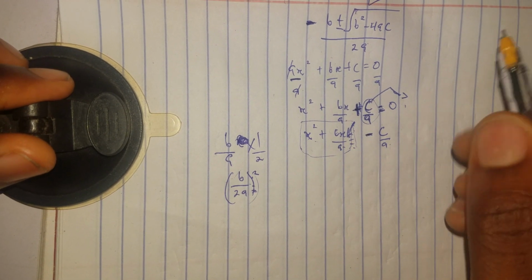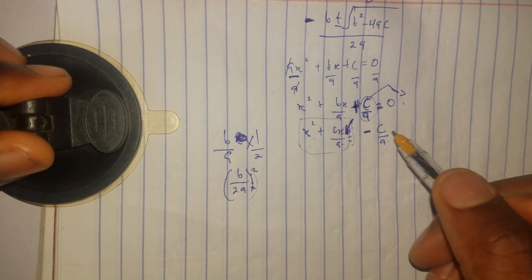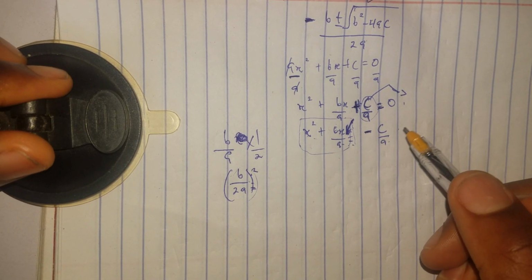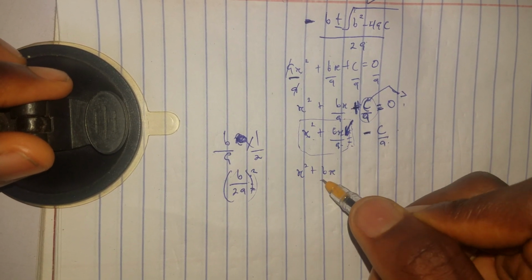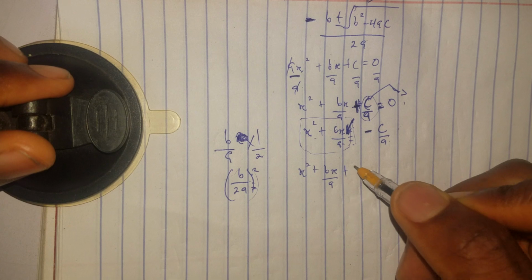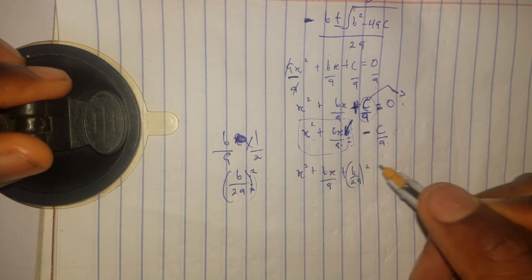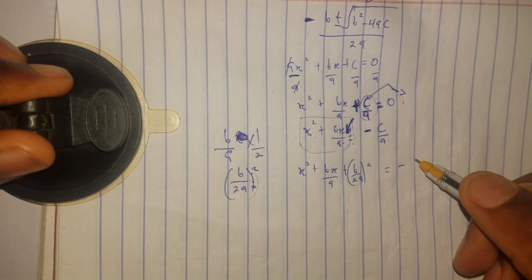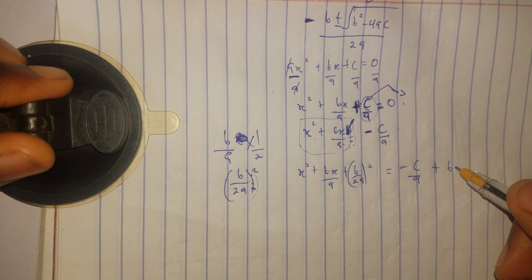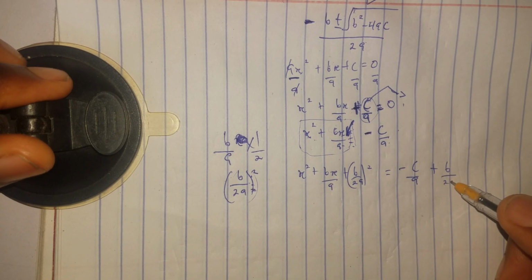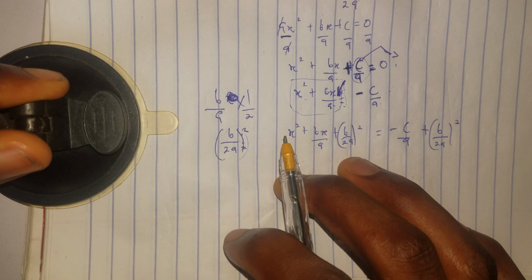Now you know that according to the laws of mathematics, anytime you add something to the right hand side, you have to add it to the left hand side too. So that will be x squared plus bx over a plus b over 2a all squared, equal to minus c over a plus b over 2a all squared. Okay, now moving again.